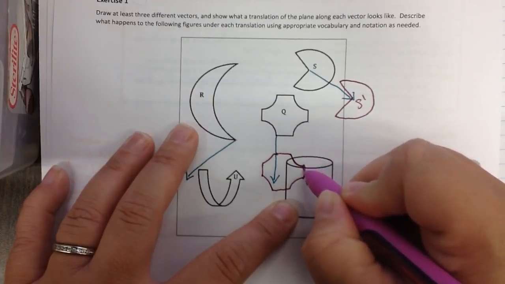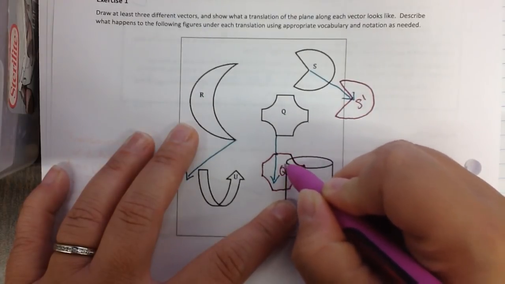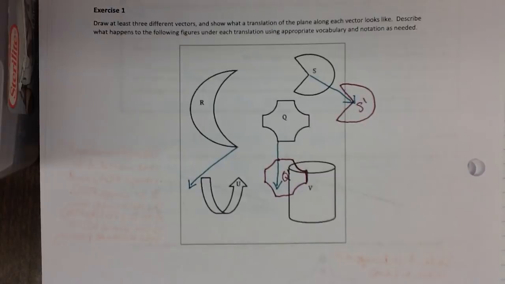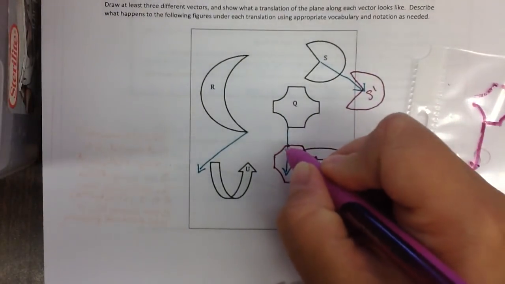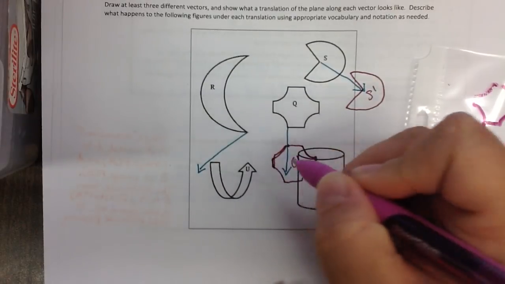Something kind of like that, and that would be Q prime. I didn't draw it so great, but that's okay, you get the idea.